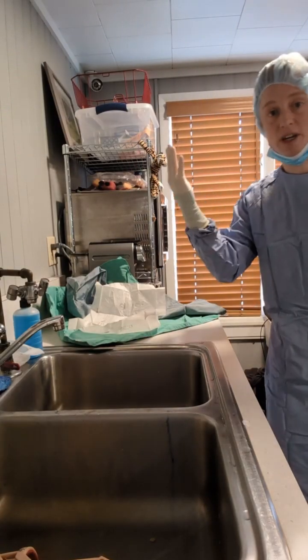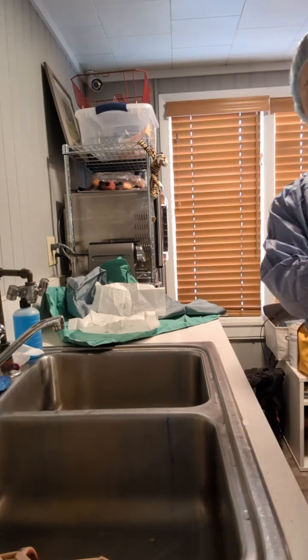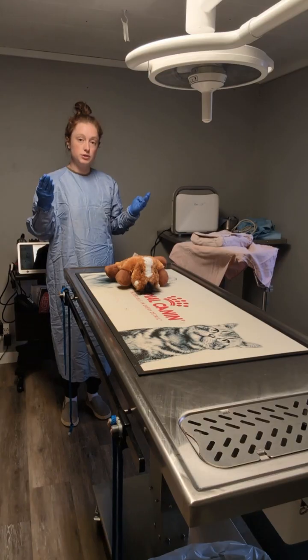Okay, so now I'm sterile. I want to make sure I'm not touching anything, and I want to keep my hands out in the open so they're not coming into contact with anything. Okay, so if I were sterile now, this is what I would do to set up for surgery.